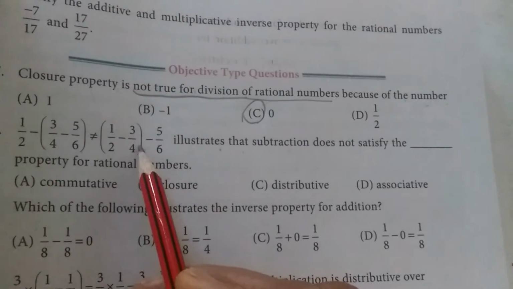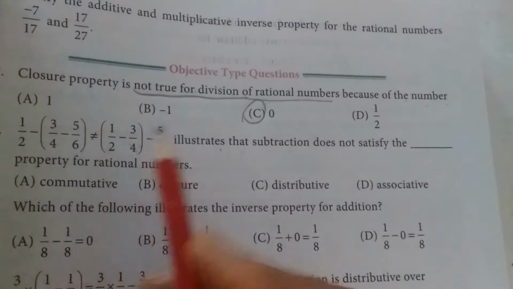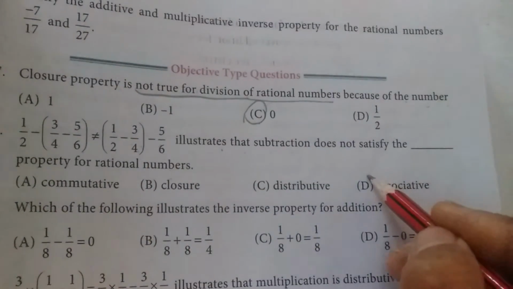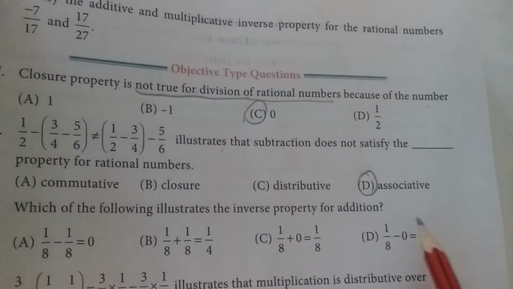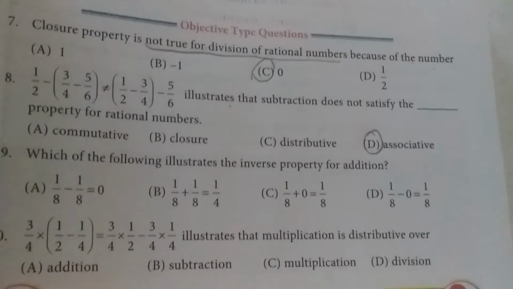When you take three numbers and regroup them, the grouping is changed. This property is called, yes, associative property. It is not true for subtraction and division. It is true only for addition and multiplication.